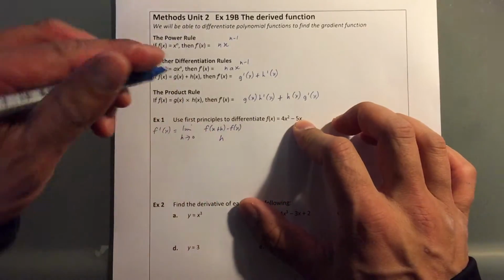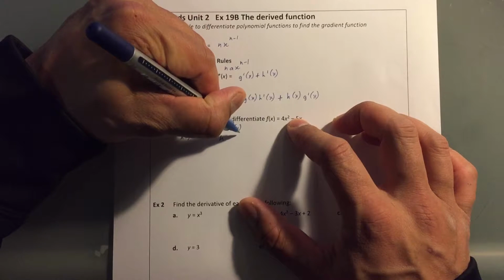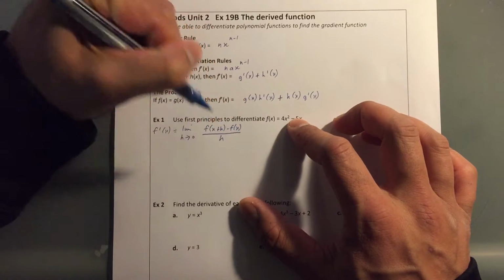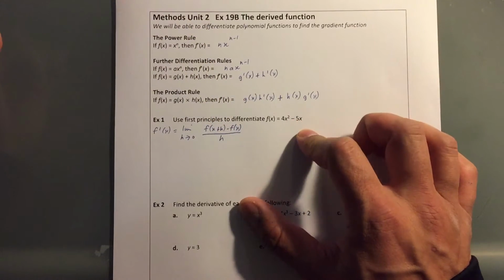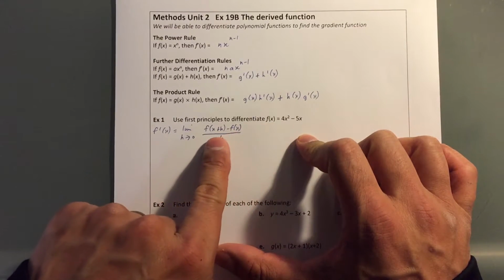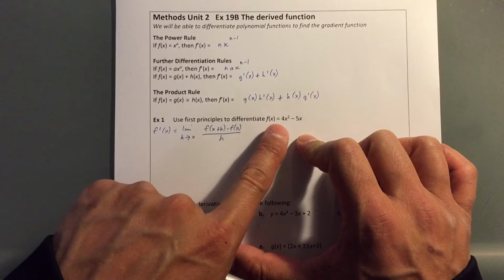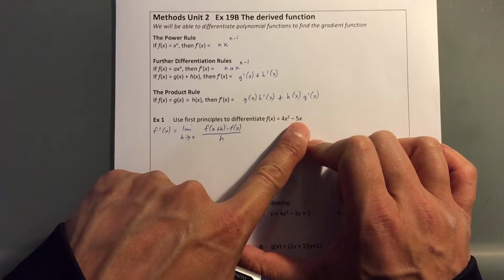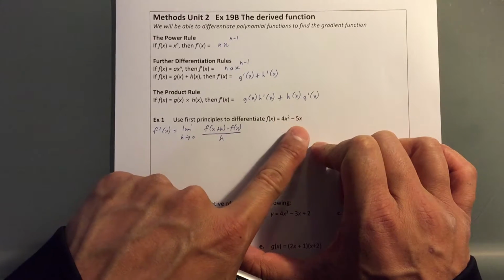Okay, this is not going to be nice. Now, to sub into here, instead of f of x, I have f of x plus h. So wherever I see x, I replace it with x plus h.